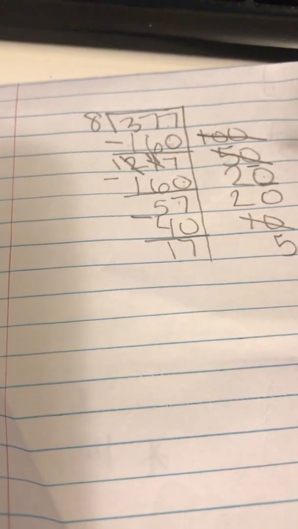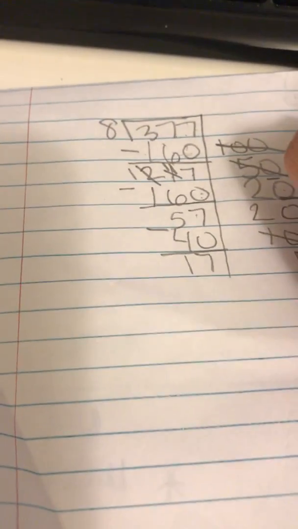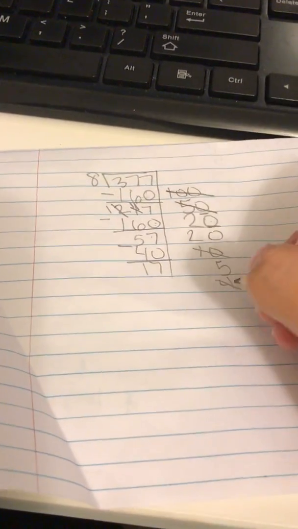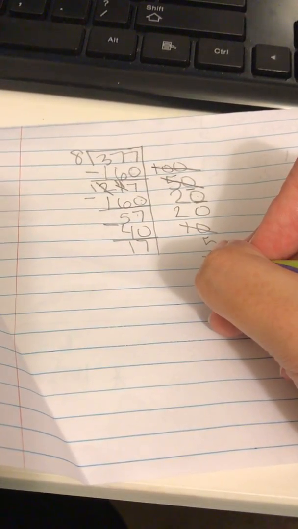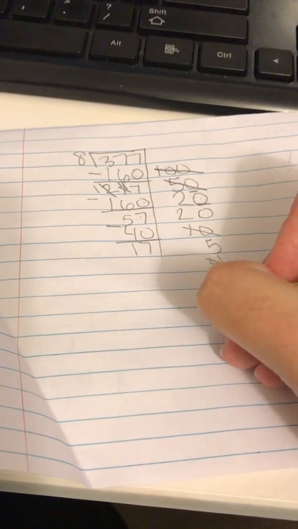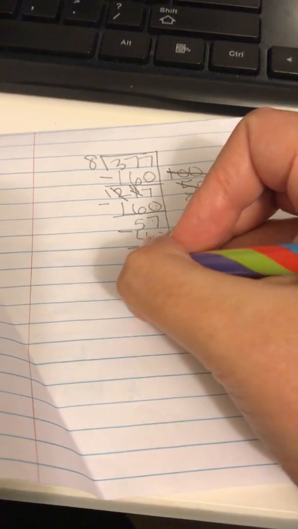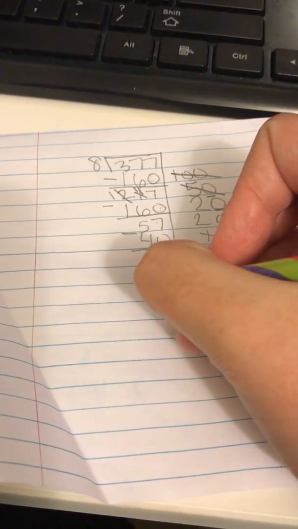I know that 8 times 2 is 16, but for friends who still have issues just calling that out, you can just go, okay, well, I can't do 5. Can I do 4? 8 times 4 is 32. Cross that out. How about 3? 8 times 3, that's 24. Too big. Cross that out. Let's try 2. Okay, 8 times 2 is 16. 17 minus 16 is 1.